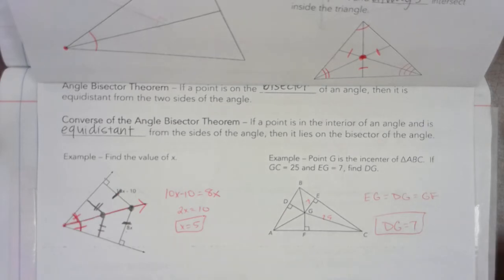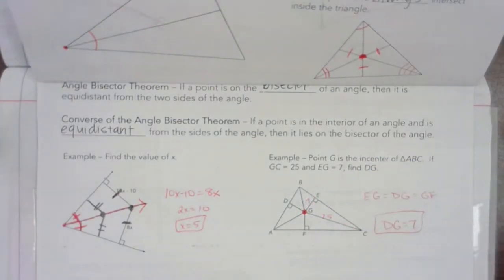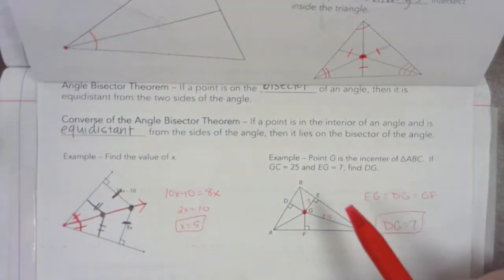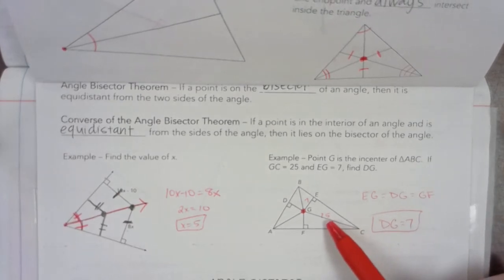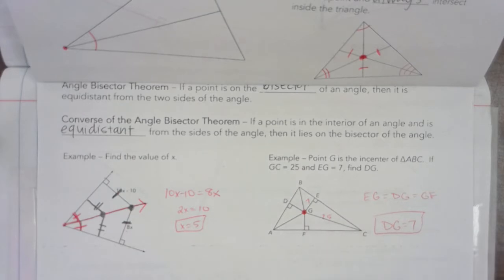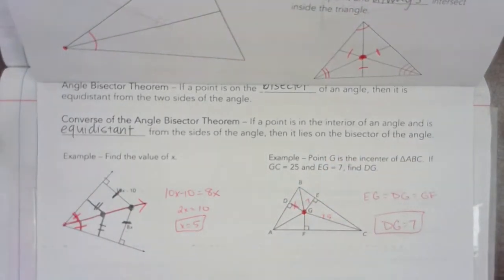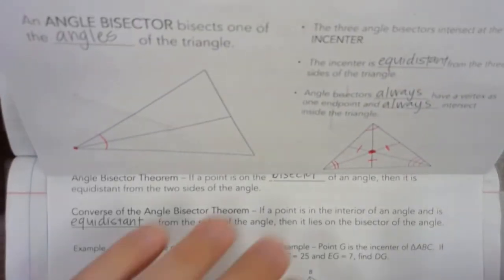Point G is the incenter of triangle ABC. So this is point G right here. And then we're told if GC has a length of 25 and EG has a length of 7, what is the length of DG? Okay? So with this one, they actually give us some information that we don't necessarily need.